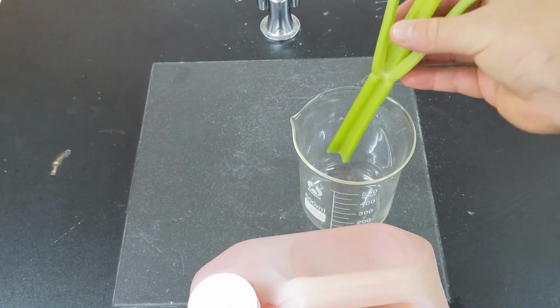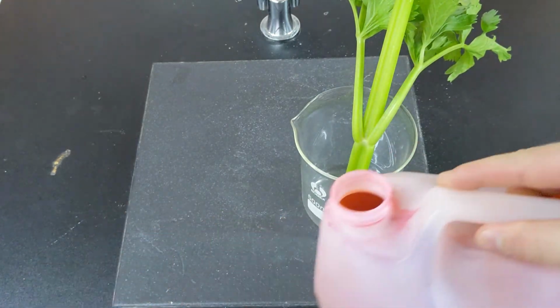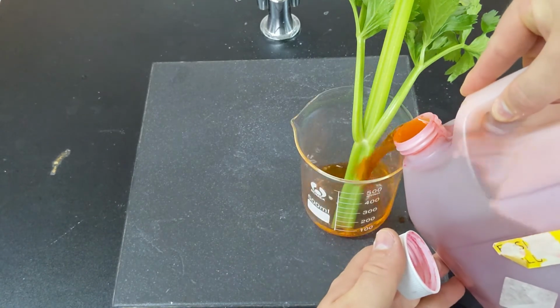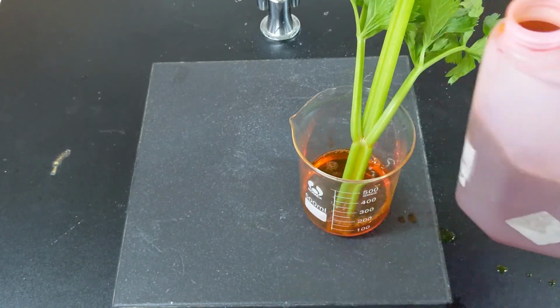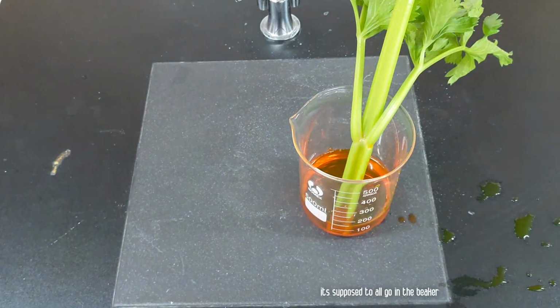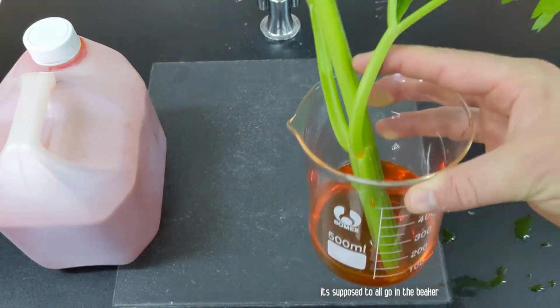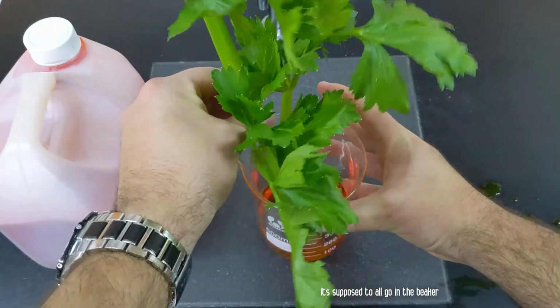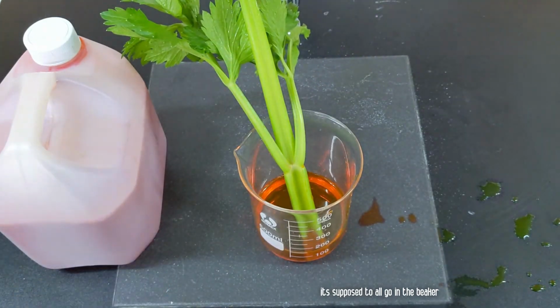We're going to set up our celery in the eosin solution, and we're going to give it a little bit of time and come back and see where this water dyed with eosin is traveling.